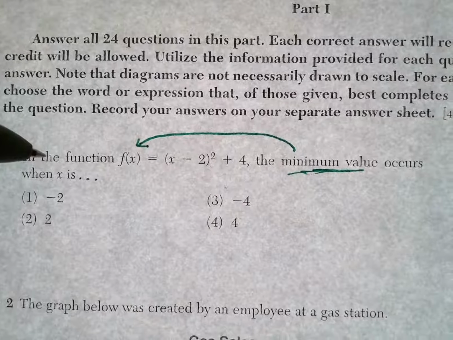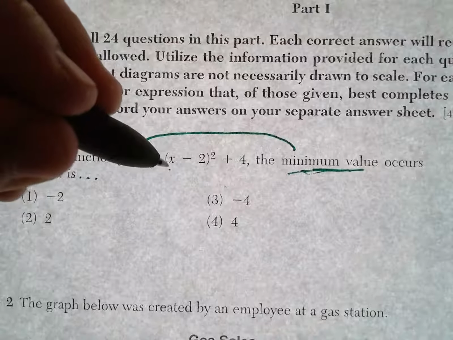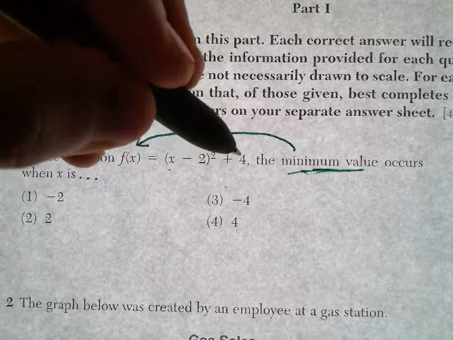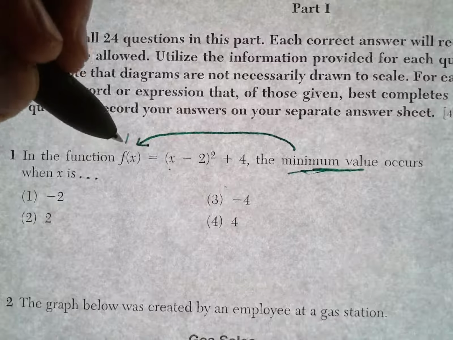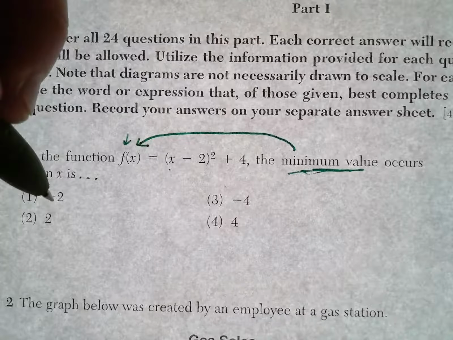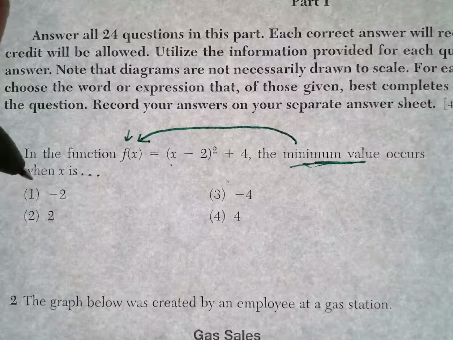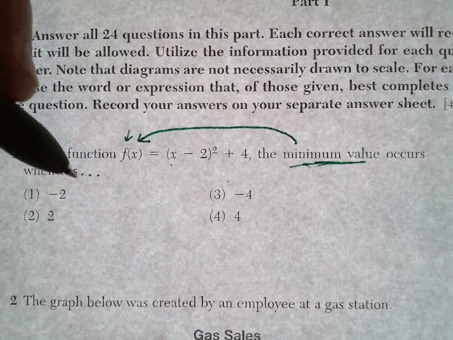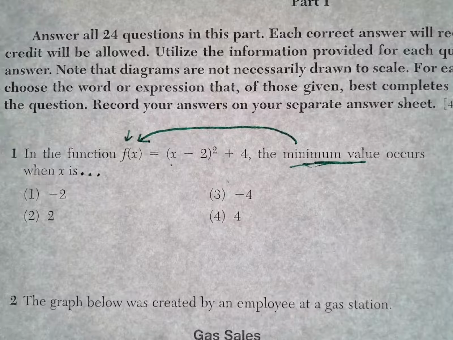For this kind of question, if you would like, all you need to really do is just plug each possible answer choice into x and evaluate it, see what the right side comes out to be, and whichever one gives me the smallest answer for f of x, that is my answer here. So at the very least, this should be a guaranteed set of points.